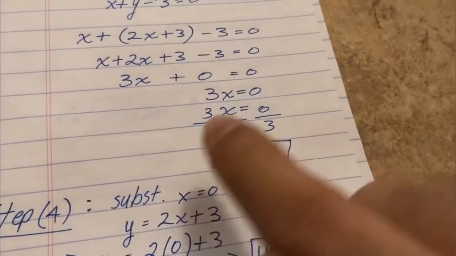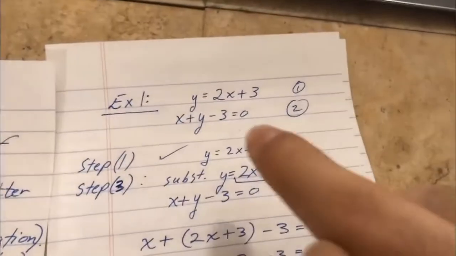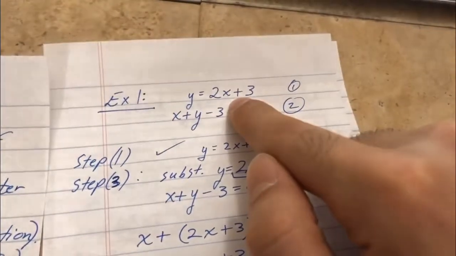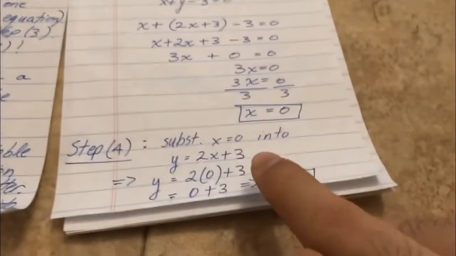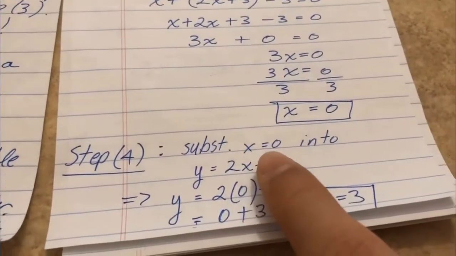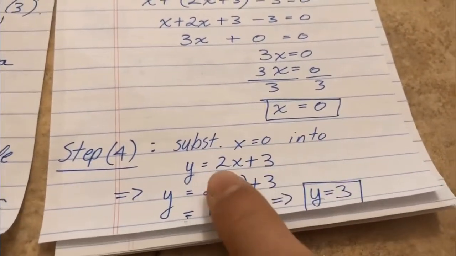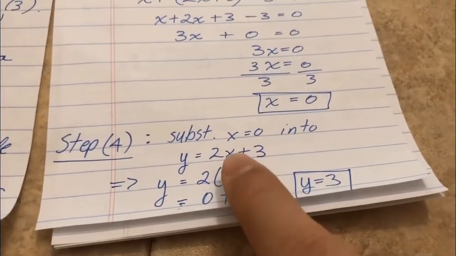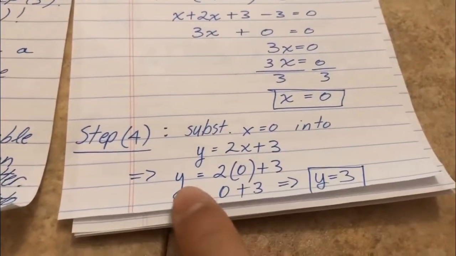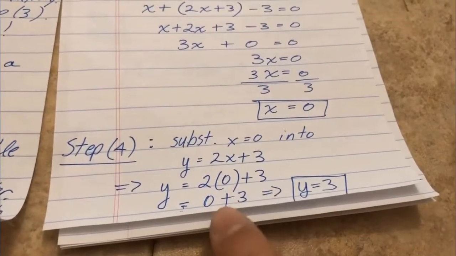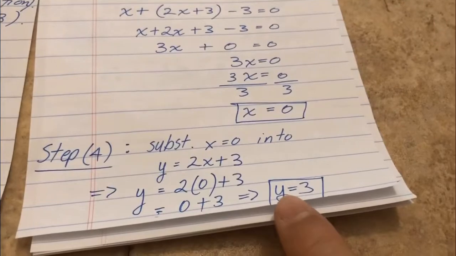I take this now and substitute it back into the original equation, the first equation, to find my last letter. So that's step 4. Substitute x equals 0 into y equals 2x plus 3. I replace x with 0, and I get 2 times 0, which is 0, plus 3, and I get y equals 3.